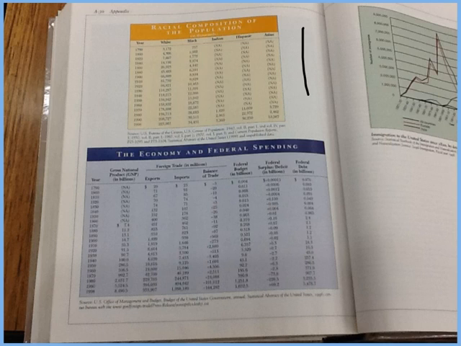The economy and federal spending is another one. You've heard claims by some conservatives arguing that President Obama is spending more than any other president prior to him. Well, take a look here and see whether or not that's accurate.